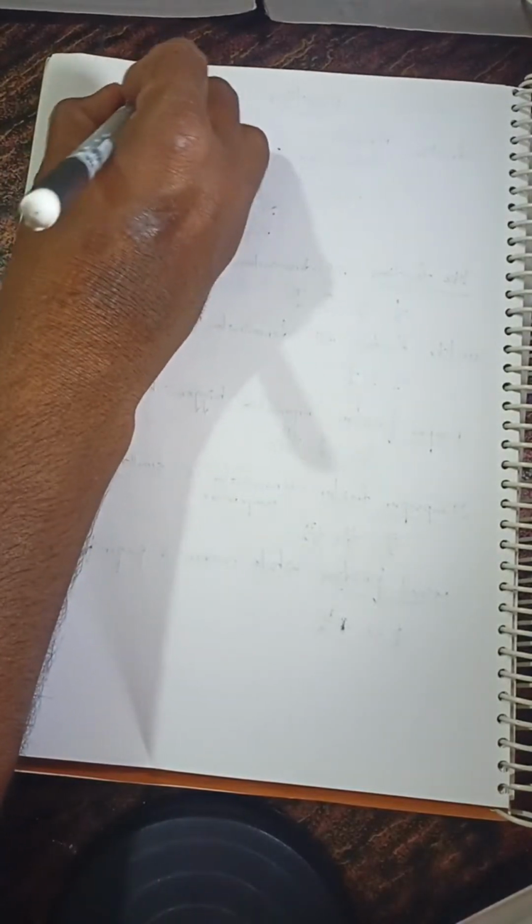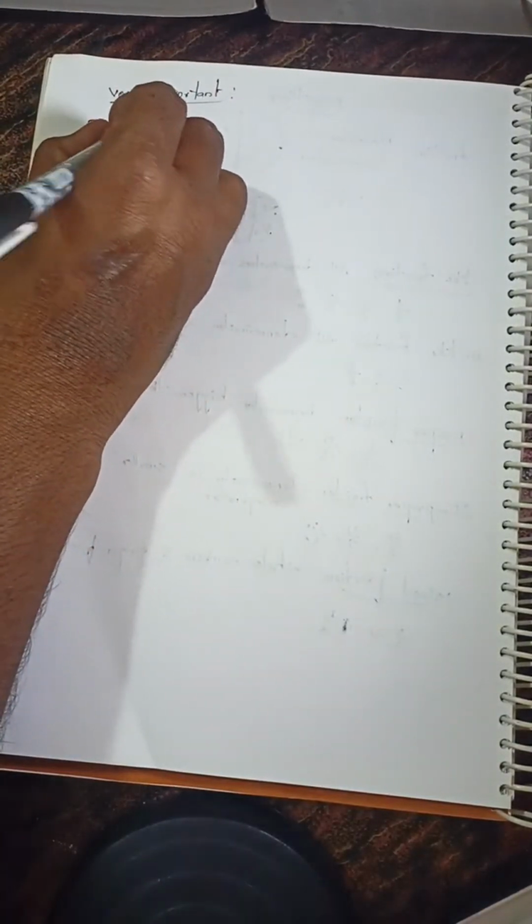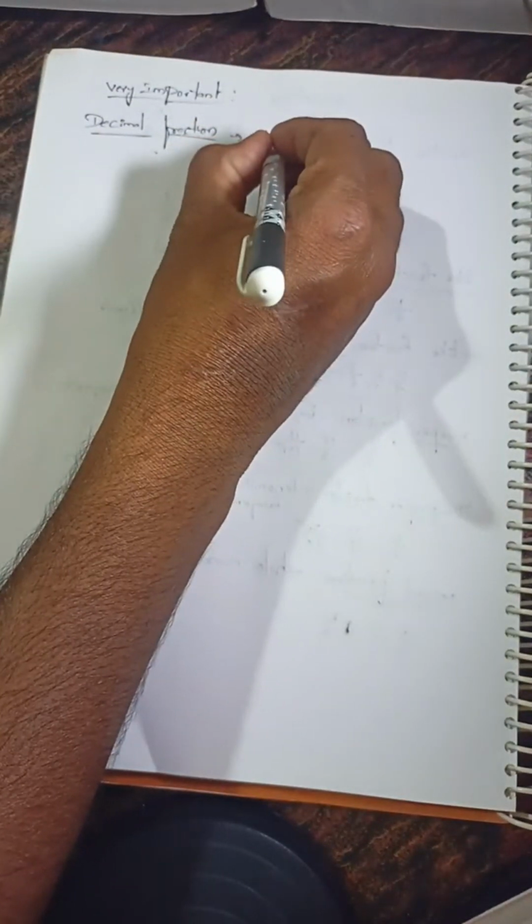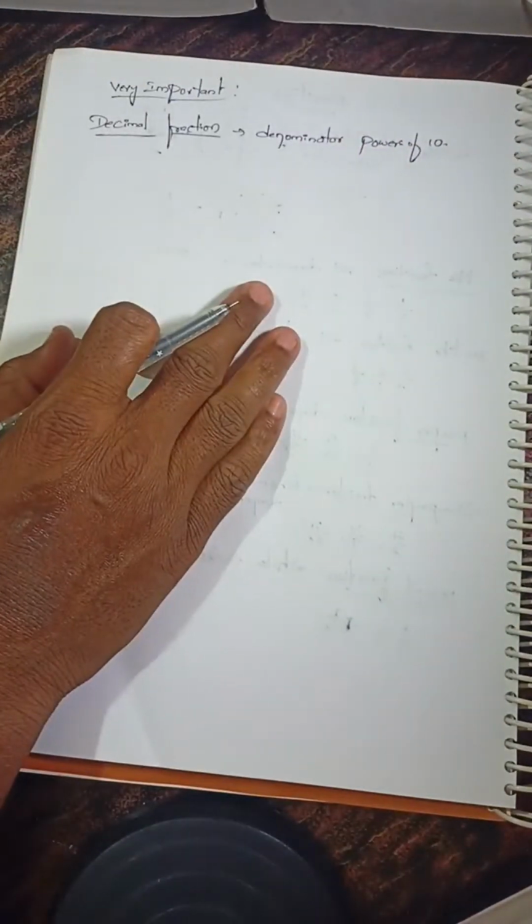A decimal fraction is nothing but a fraction whose denominator is a power of 10.